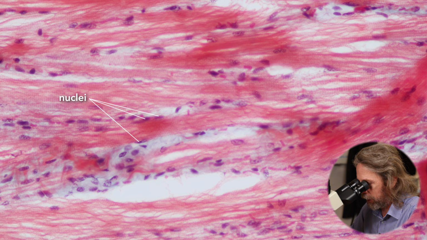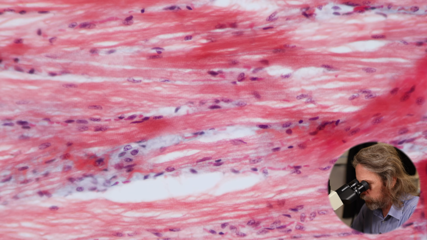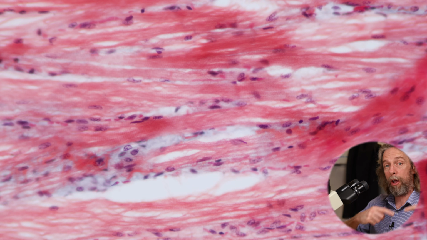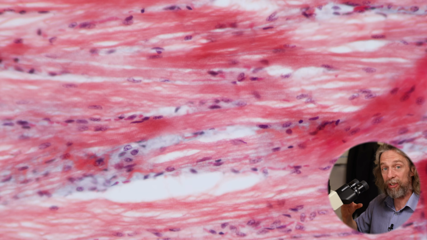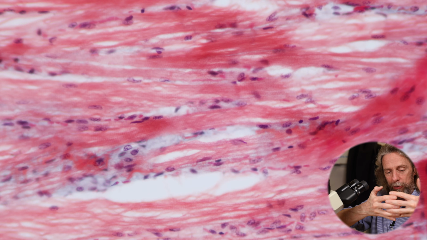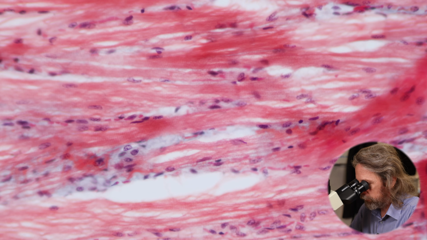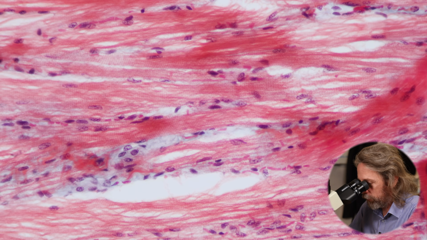And can you see how that cell in the middle there, those red streaks are the myofibrils. Can you see that the nuclei, the purple nuclei, are around the outside of the cell? They're inside the cell, they're just on the outer edge. So inside the cell we've got lots of myofibrils. So the nuclei, really, they're getting out of the way of the myofibrils that are going to actually do the contraction work.